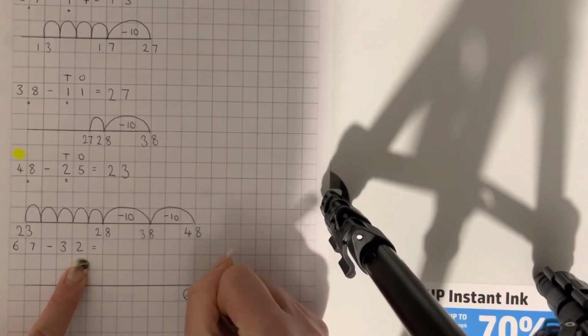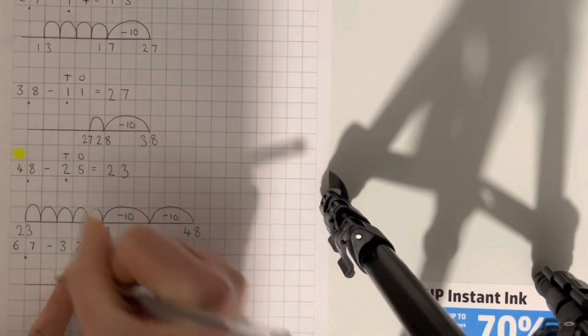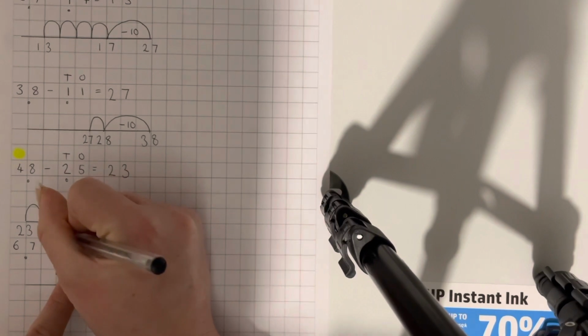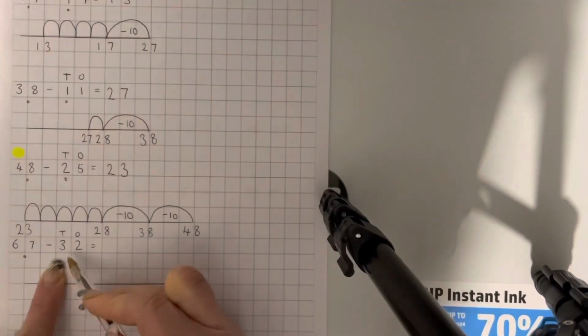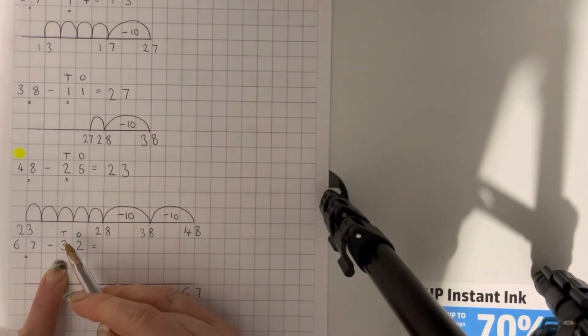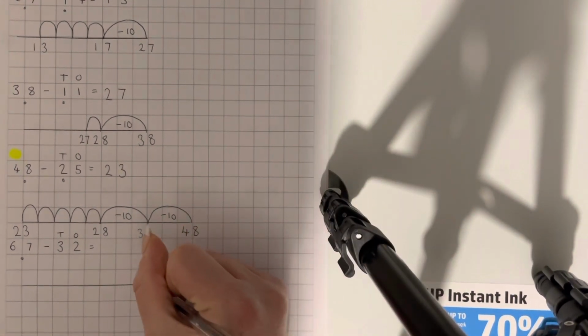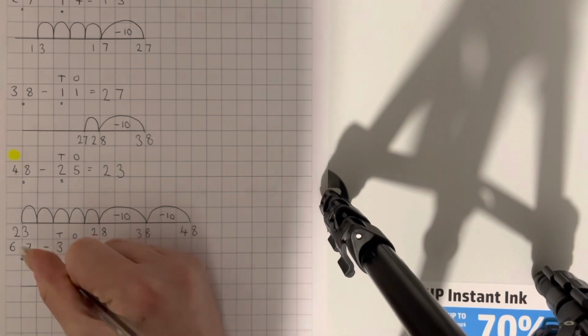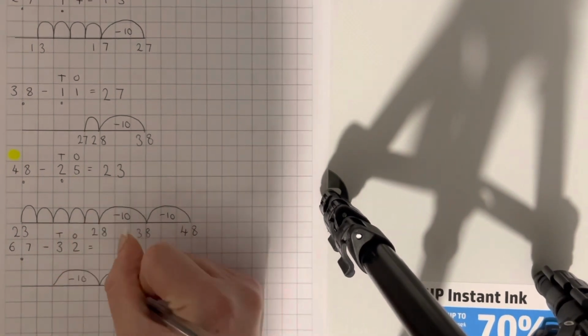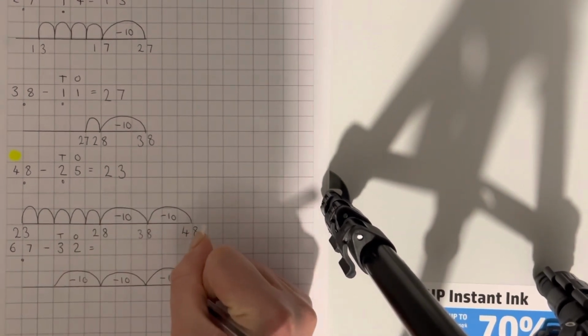Then Miss Warren's last example for today, 67 take away 32. So starting at the end of my number line, I've started with my biggest number. Take away the tens, take away the ones. But here you can see Miss Warren has 3 tens to take away. So 3 10 jumps. 1, 2, 3. And in my jumps, I must remember to write take away 10.